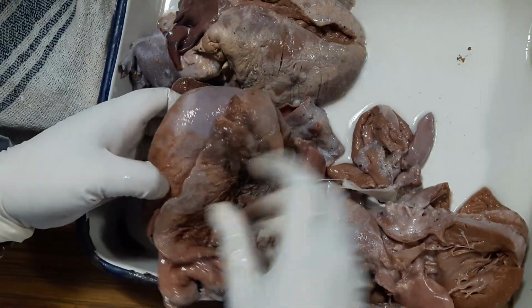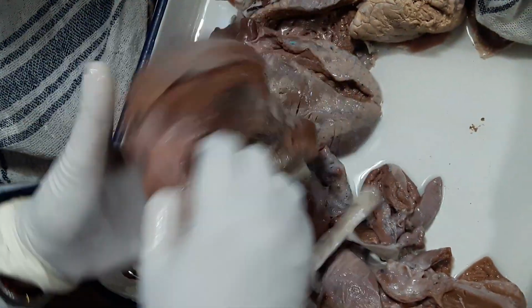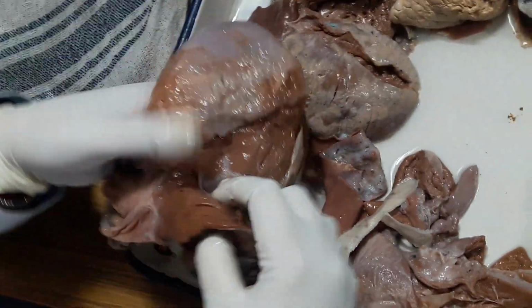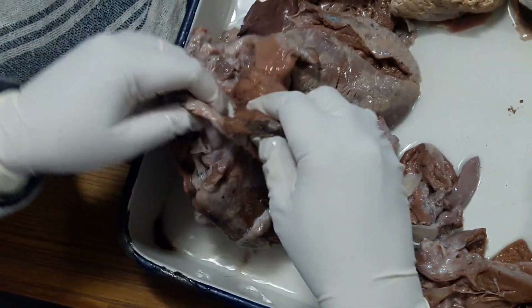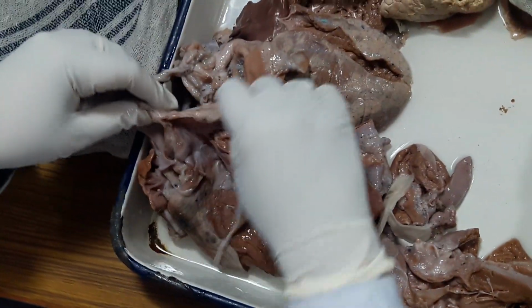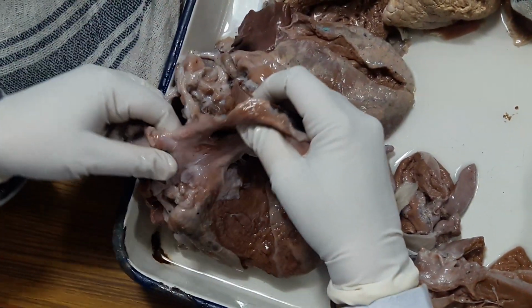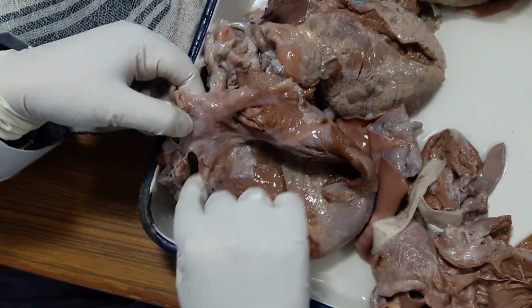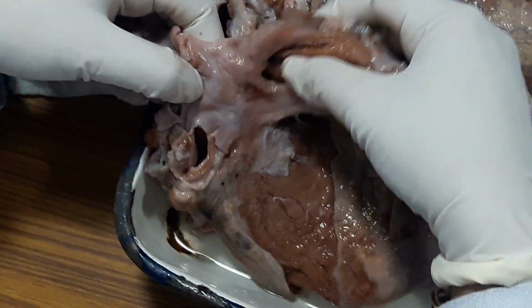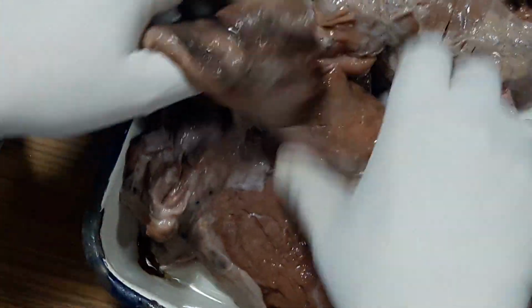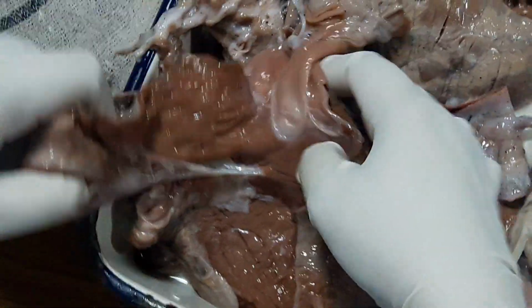So you have seen this is the external aspect. The surface appears shaggy. Right side, open the right side. This is the fossa ovalis, limbus fossa ovalis, rough part of the right atrium. Right ventricle is more or less normal, as is the pulmonary artery.